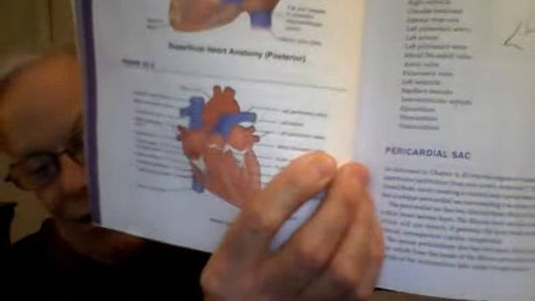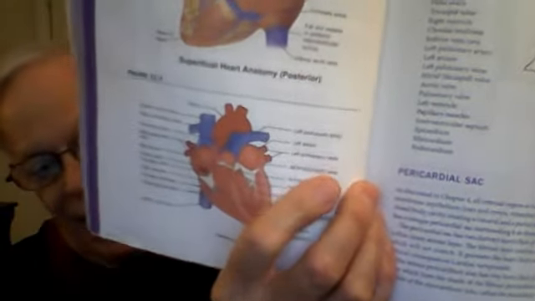Anterior view of the heart, posterior view of the heart. Where are you? There you are. Posterior view of the heart. Anterior view of the heart. Particularly this interior view of the heart. Because one of the things that gets emphasized in cardiovascular physiology is blood flow through the heart.